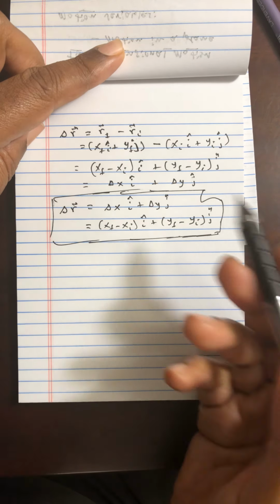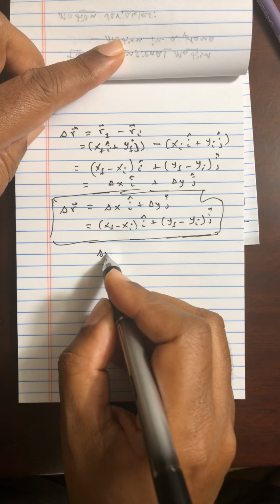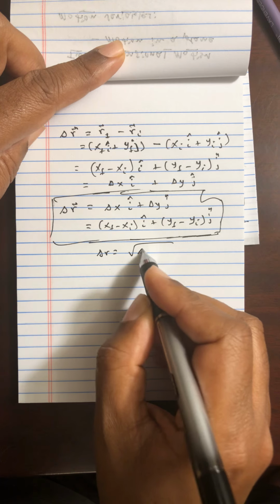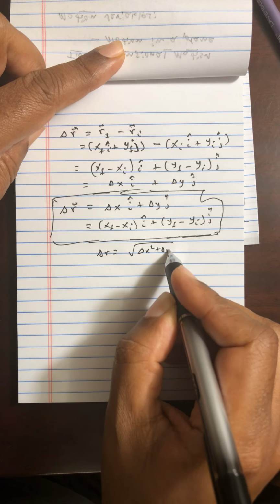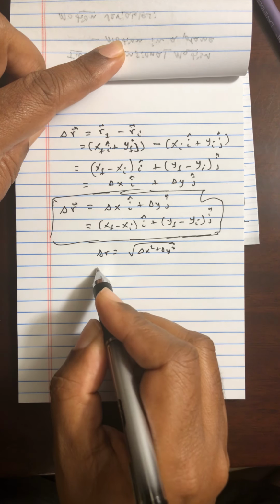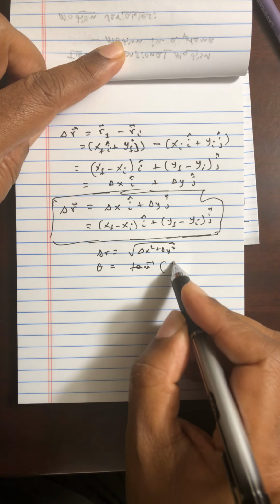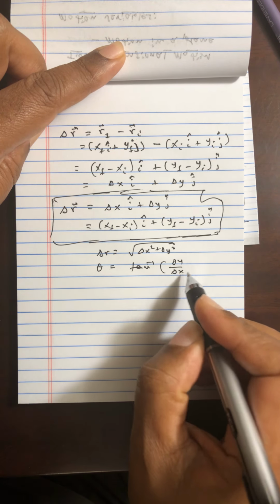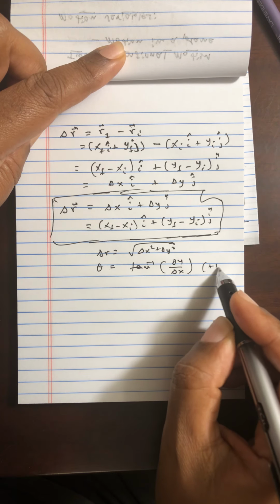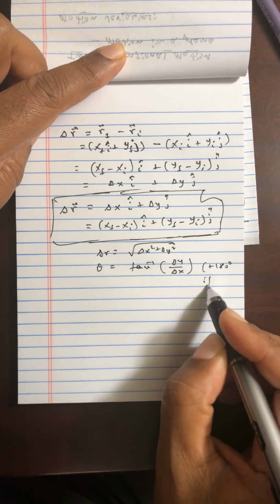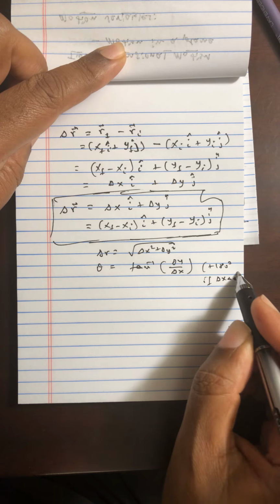Now if you want magnitude and direction, then delta r would be the square root of delta x squared plus delta y squared, and of course the direction would be tan inverse of delta y over delta x. Of course, we would add 180 degrees if delta x is less than 0.